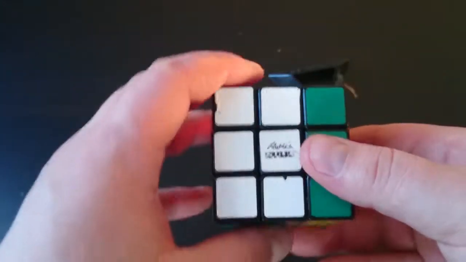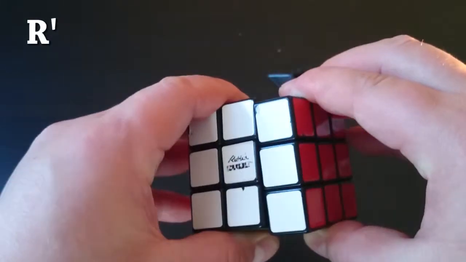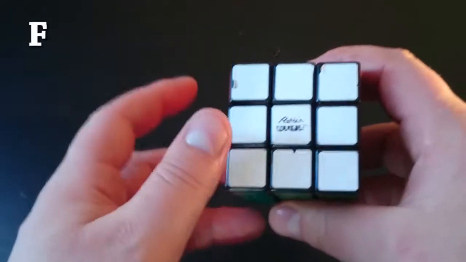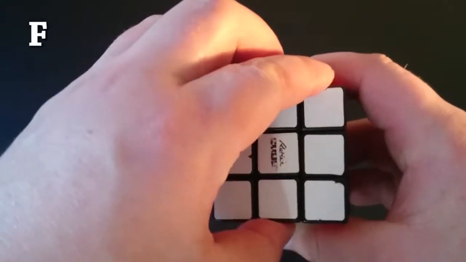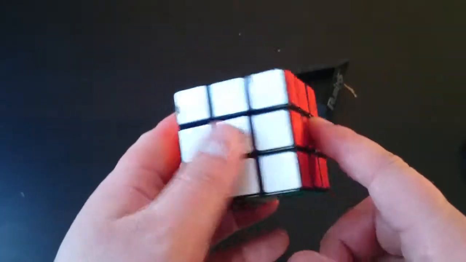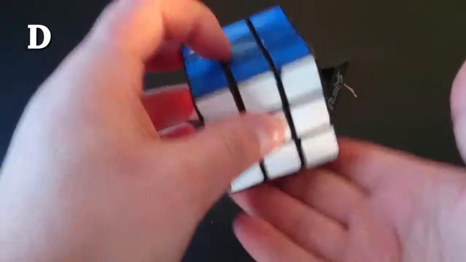If it's RI, it's one turn counterclockwise. So for example, F is front clockwise, FI is counterclockwise. It goes for all the faces. So this is R, F, L, T, B and D.